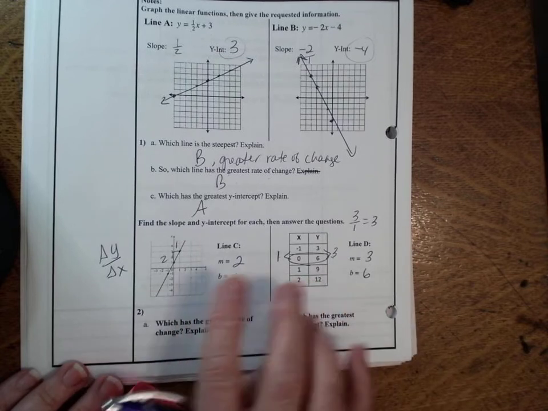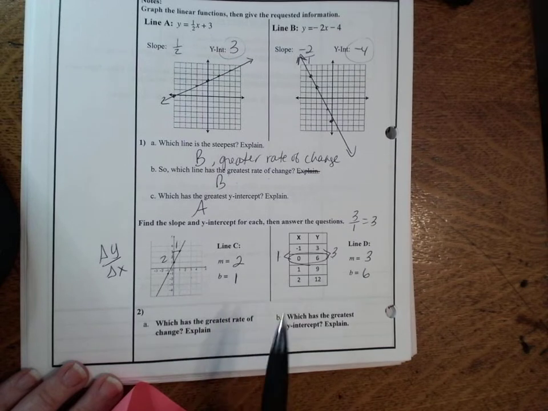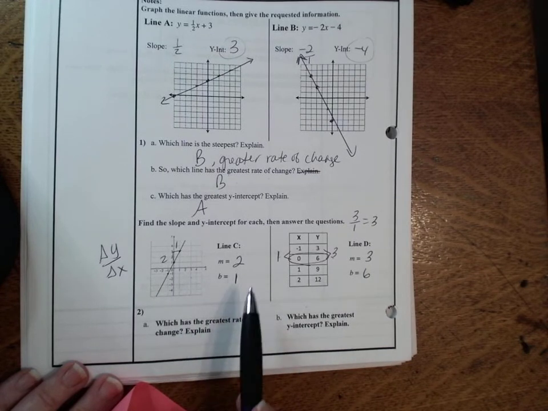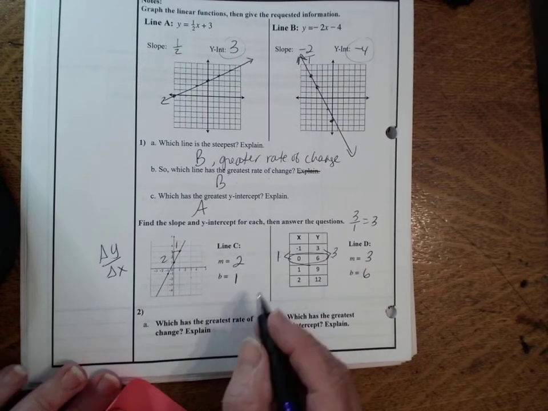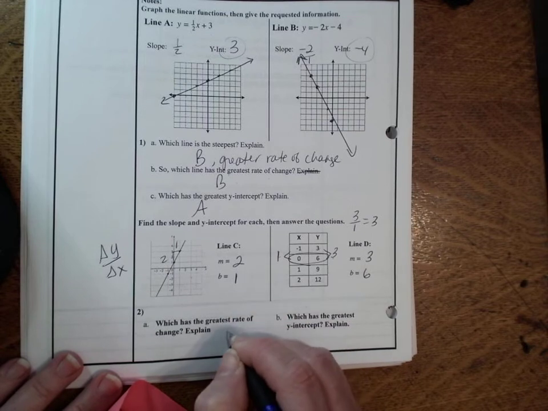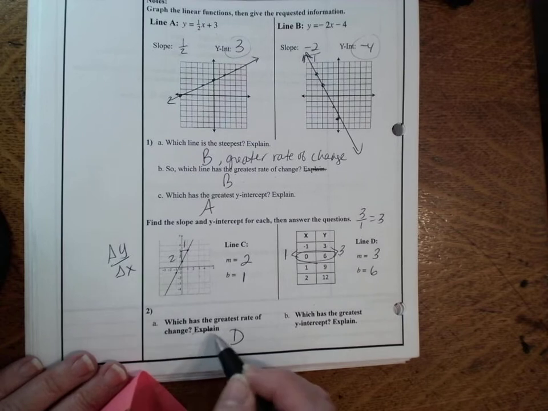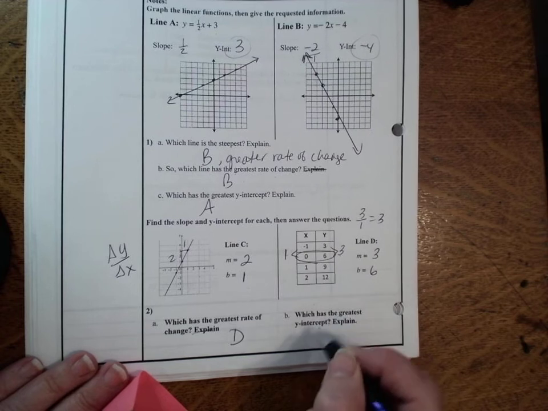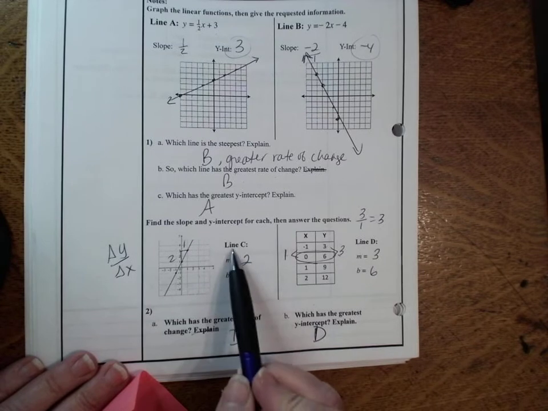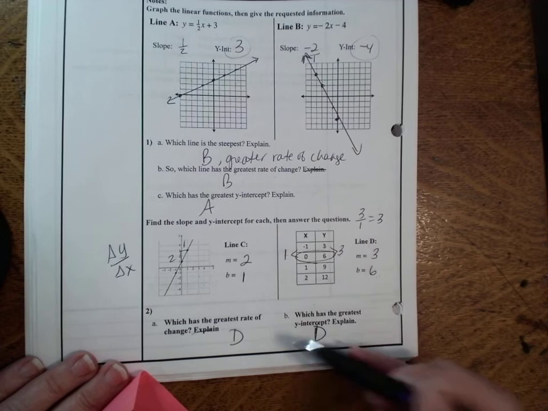So we're just comparing slope and y-intercept in graph and table form. Now, which one has a greater rate of change? Line C or line D? And you can just say it. D, good. Now, don't worry about explaining. Which has the greater y-intercept? Well, that's 1 and that's 6, so this is going to be line D, sorry. Yeah, I also have to refer back to the line. I messed up in the other class and I put 6. So line C and D, so those are both D.